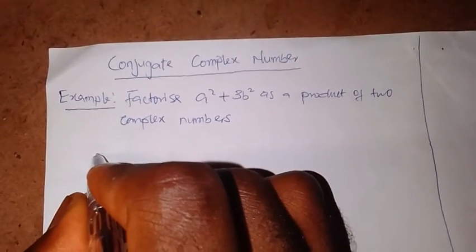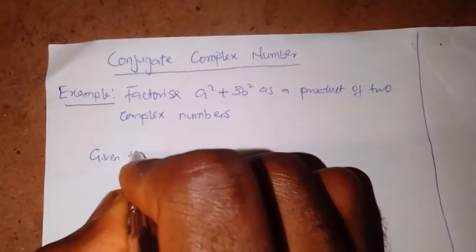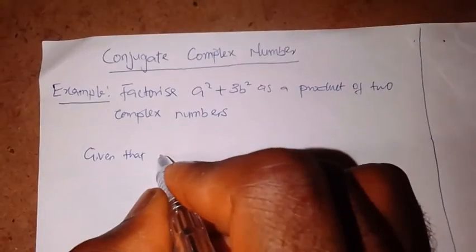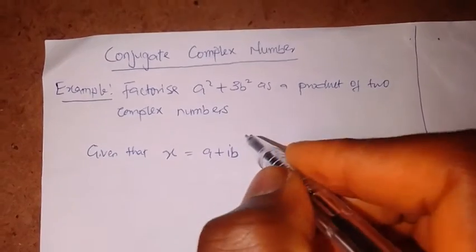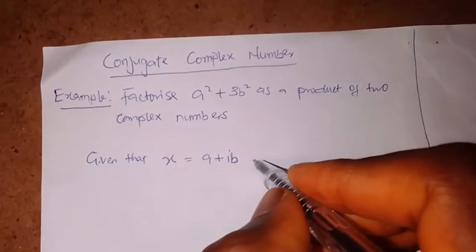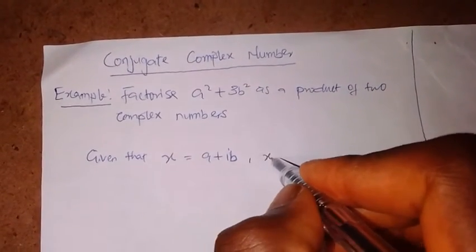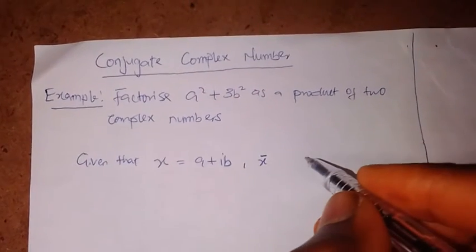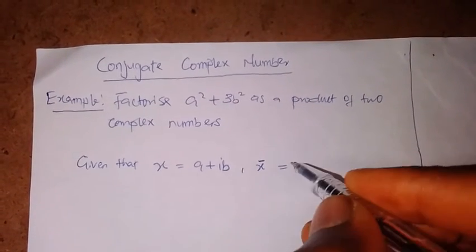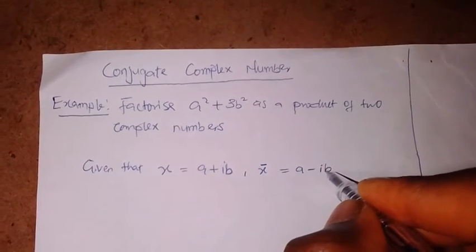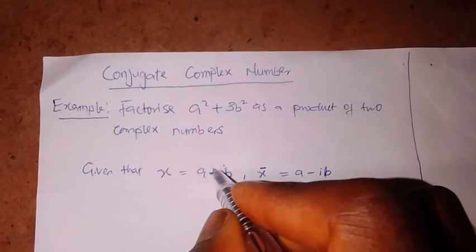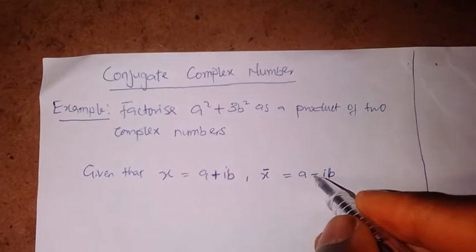Now, given that x equals a plus ib, the conjugate of x, written x bar, will be the same thing as a minus ib. The sign will change to minus.